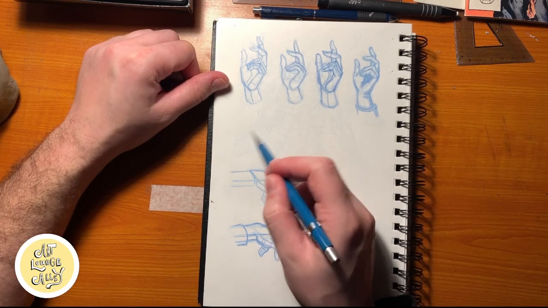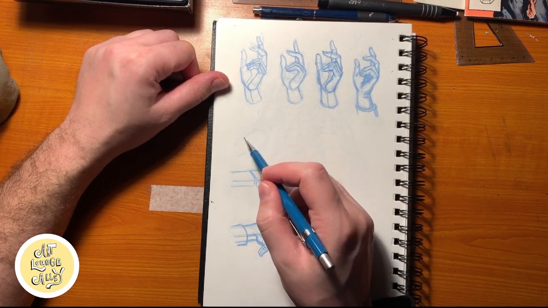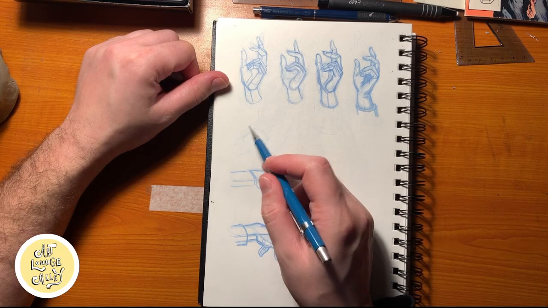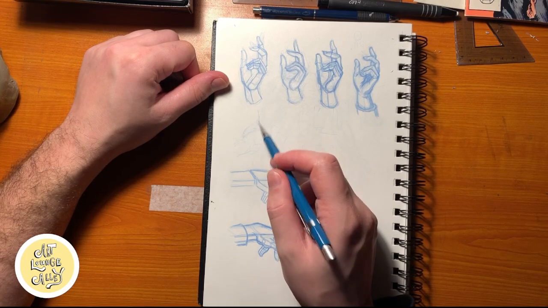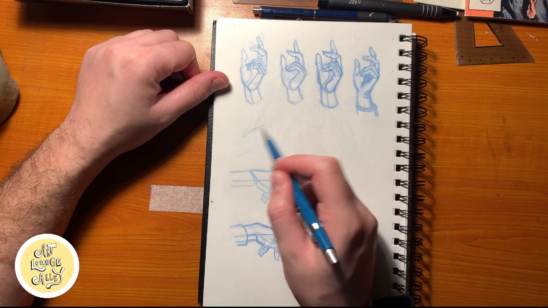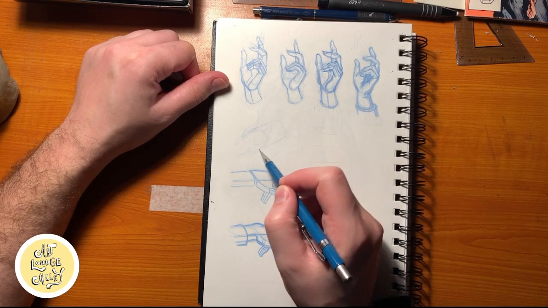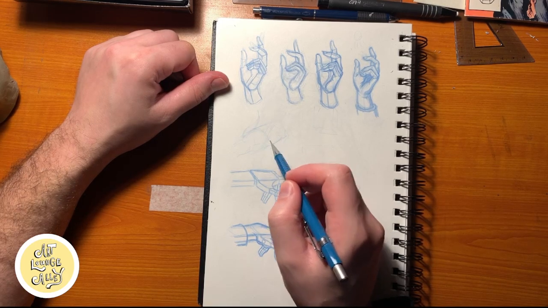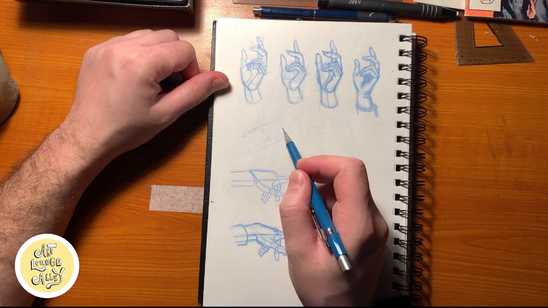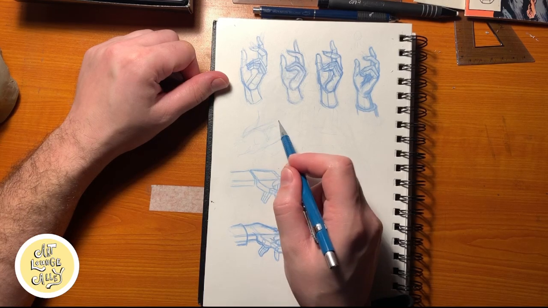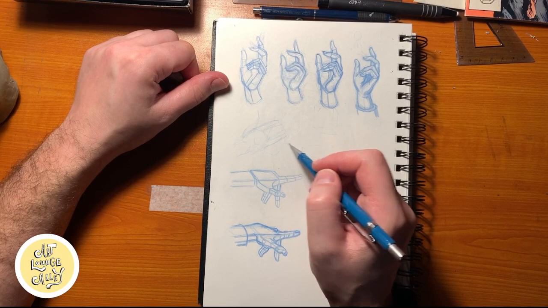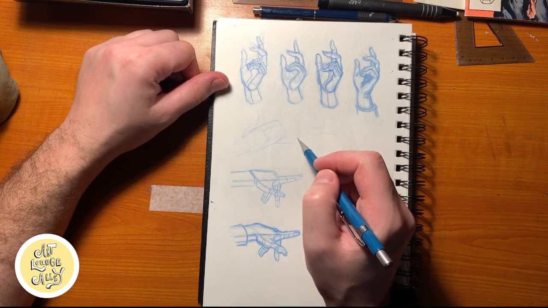Same approach, just general shape. Sketching things out lightly. Remember, placeholder.